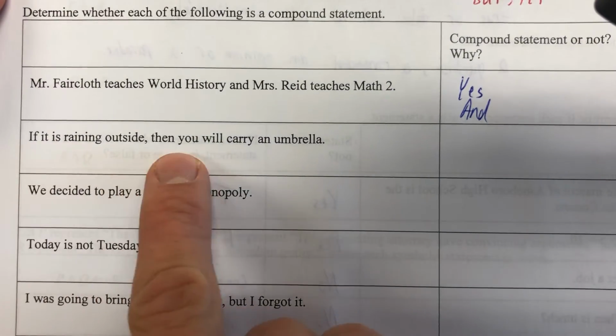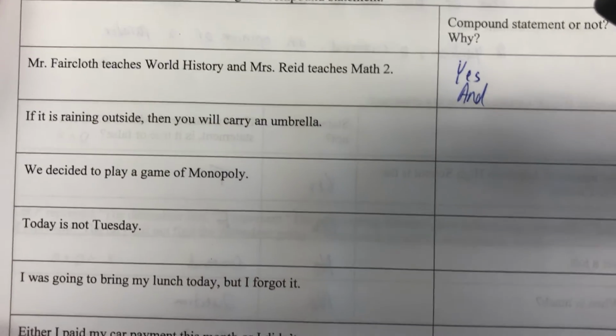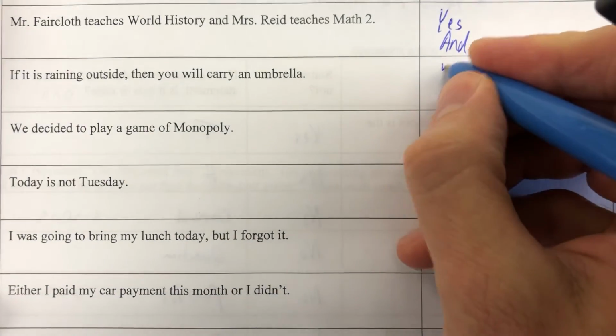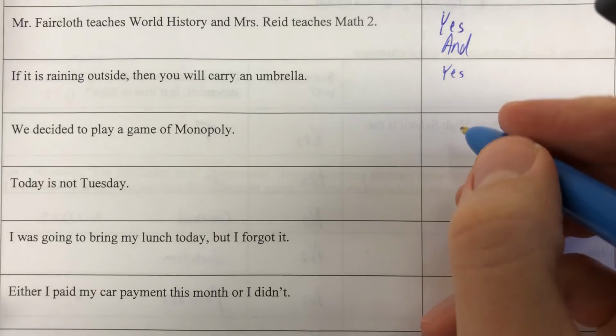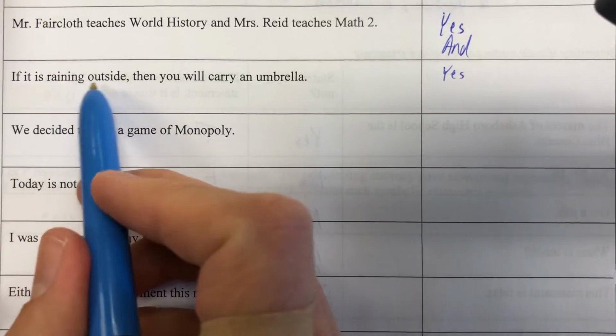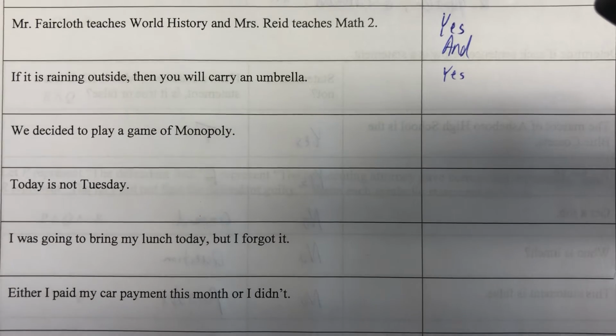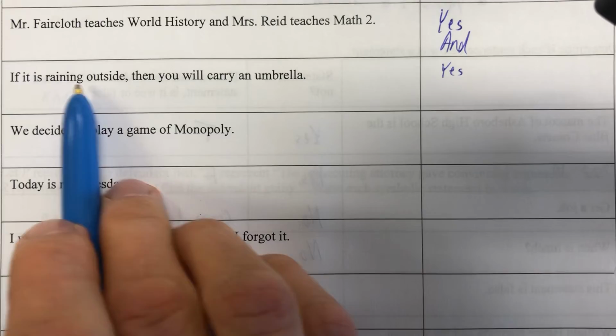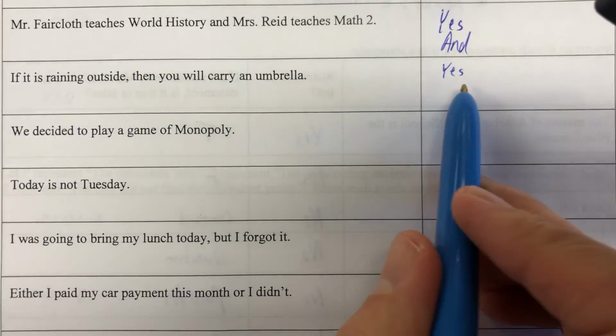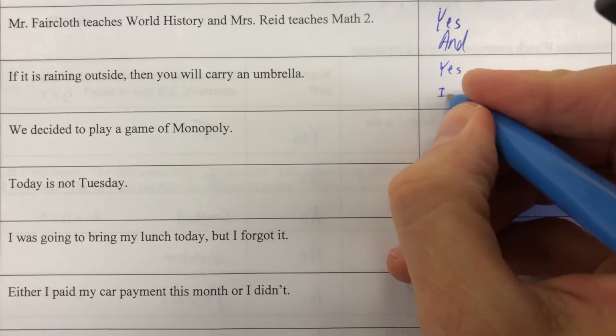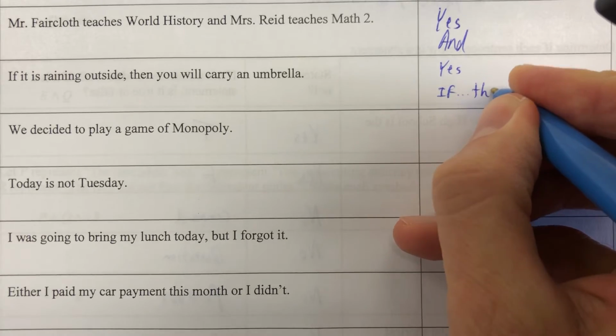If it is raining outside, then you will carry an umbrella. I think this one's fairly obvious too, and that would be a yes. These are statements: it is raining outside, and you'll carry an umbrella. Maybe it's raining, maybe it's not. Maybe you will, maybe you won't. So the truthfulness is irrelevant. I just want to determine if it's a compound statement, and it is, because of my if and my then.